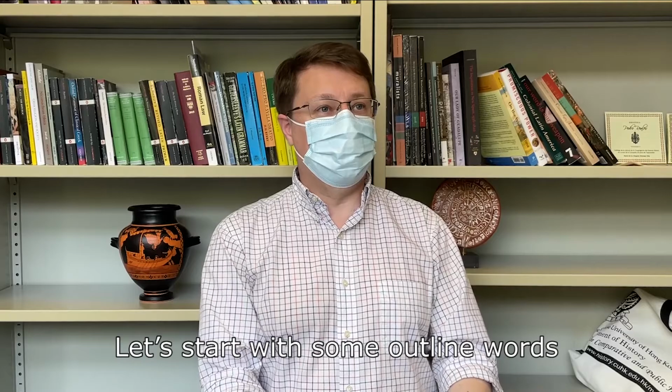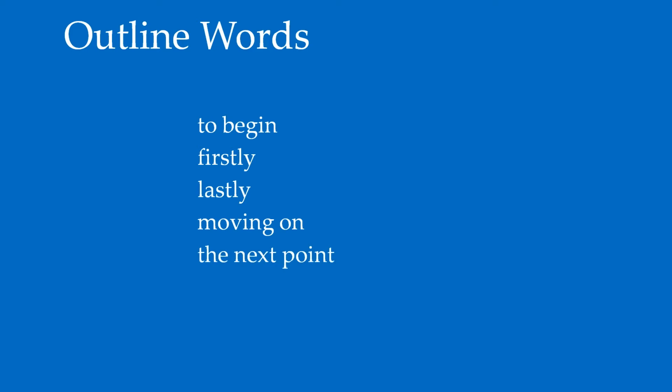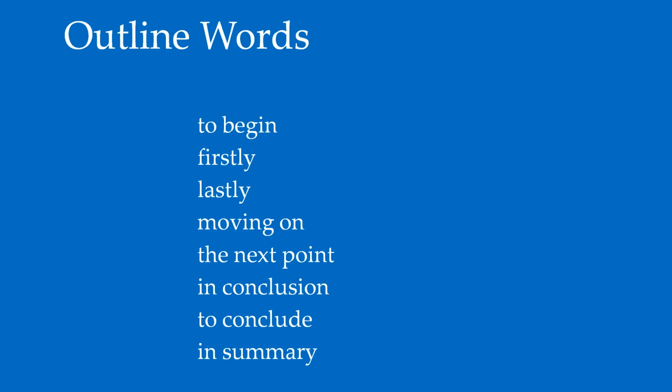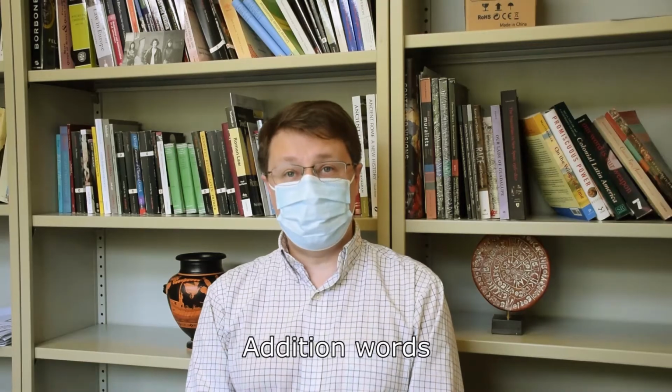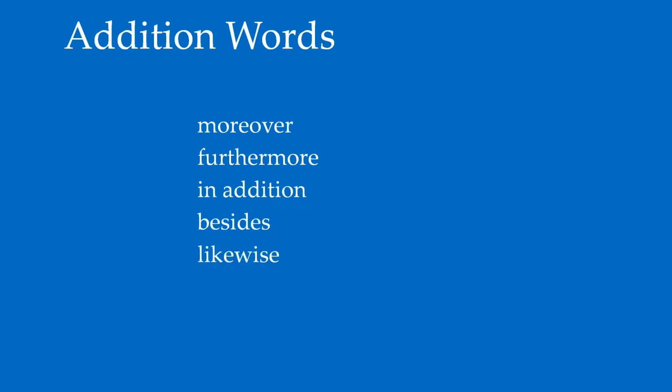Let's start with some outline words. Let your reader know where you are in your argument. We have terms like to begin, firstly, lastly, moving on, the next point, in conclusion, to conclude, or in summary. Addition words show that you have more than one argument or piece of evidence. These are terms like moreover, furthermore, in addition, besides, likewise, and similarly.